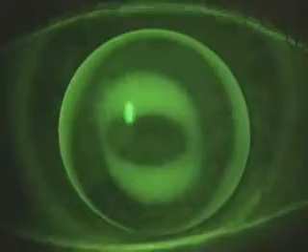Heavy bearing centrally must be prevented by fitting a lens with a steeper radius. Any signs of apical staining during wear indicate the need for a steeper back optic zone radius to reduce the pressure on the cone apex and minimize the risk of corneal scarring.